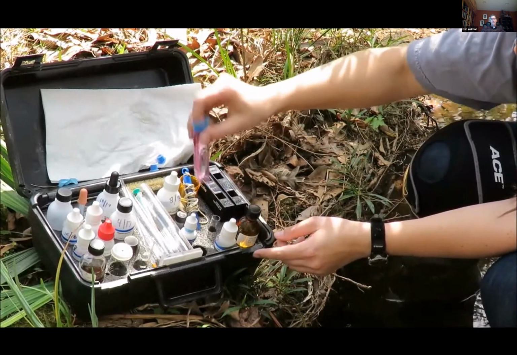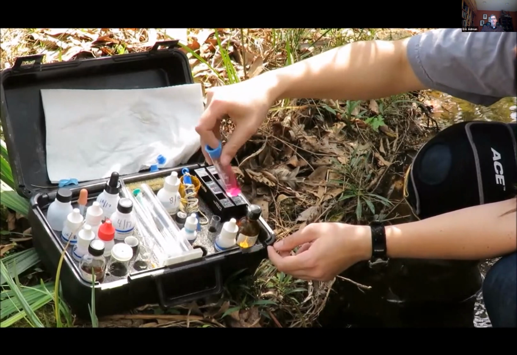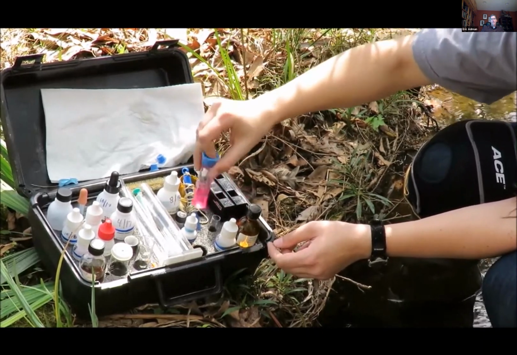A pink color will develop. If a blue color develops, there is no measurable hardness and the value should be recorded as 0 milligrams per liter.